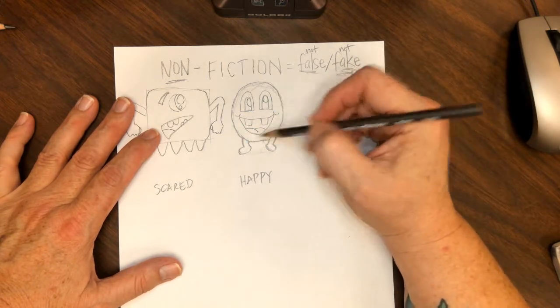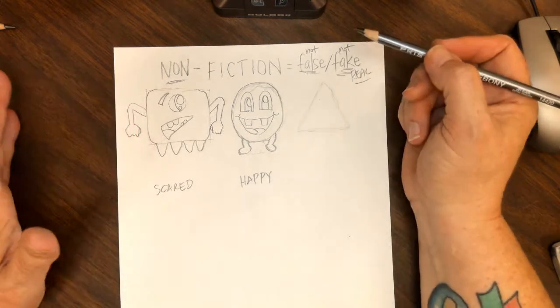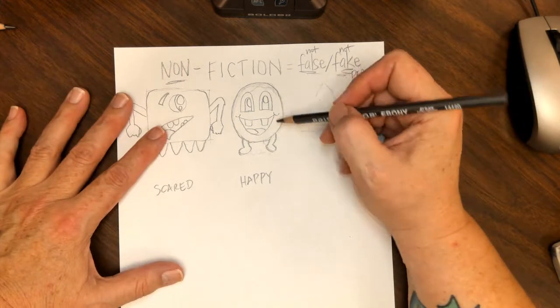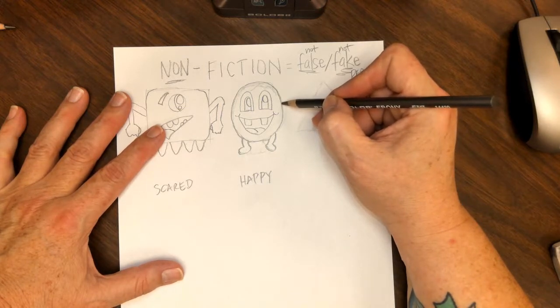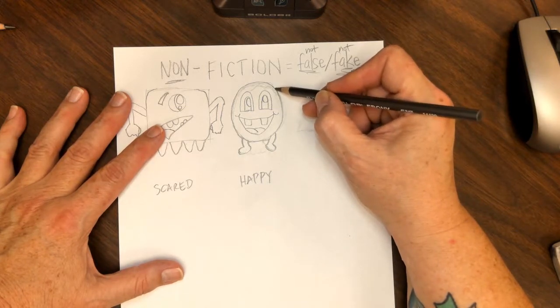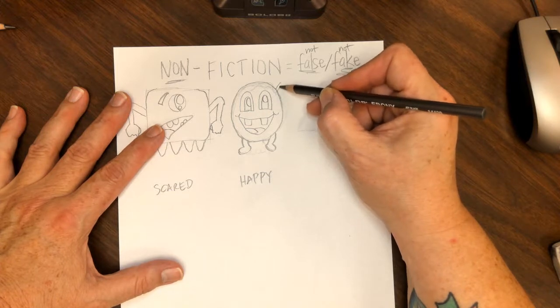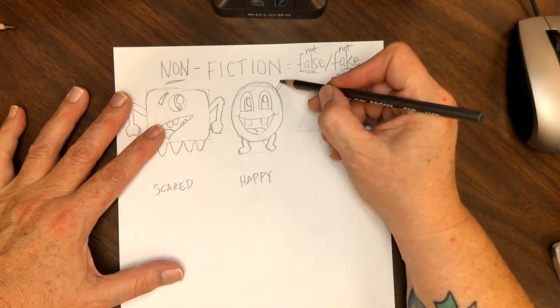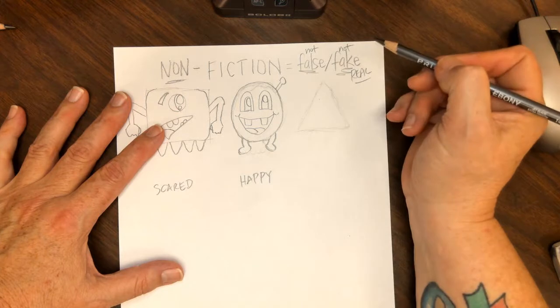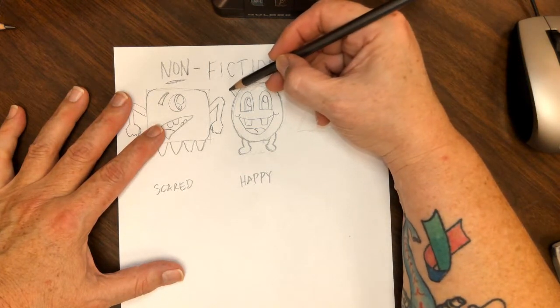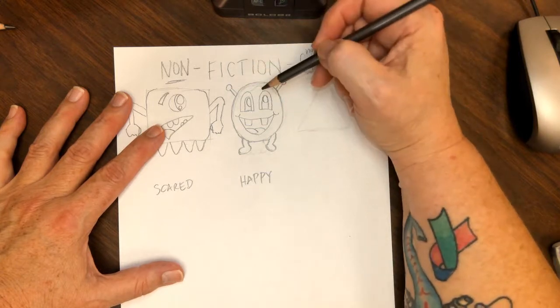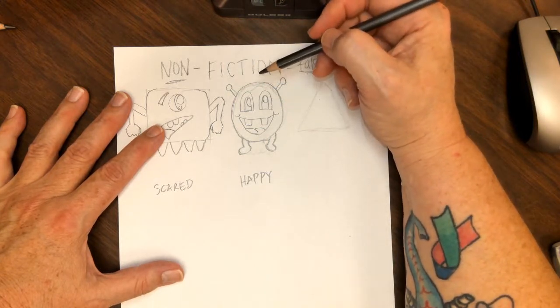He doesn't have any arms, but we don't have to give him arms. It's our imagination. We could give him some little antennas if we wanted to. 2 lines coming up, a little bit of a circle on the end, 2 lines coming up, a little bit of a circle on the end, right?